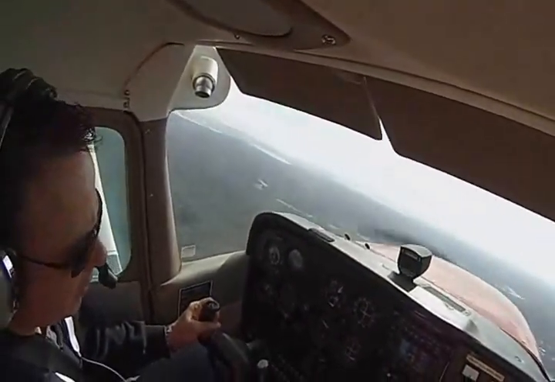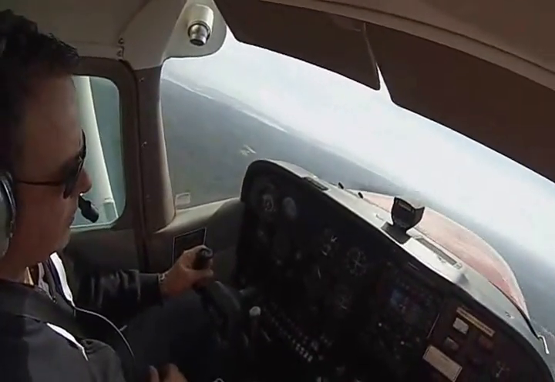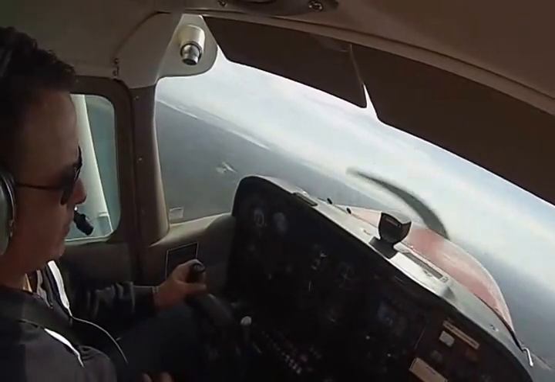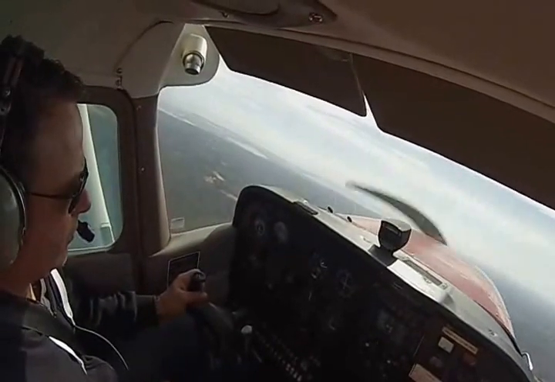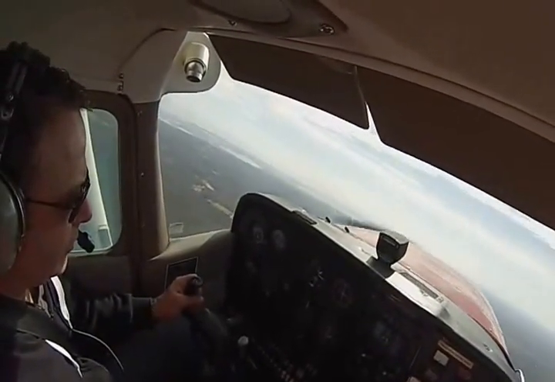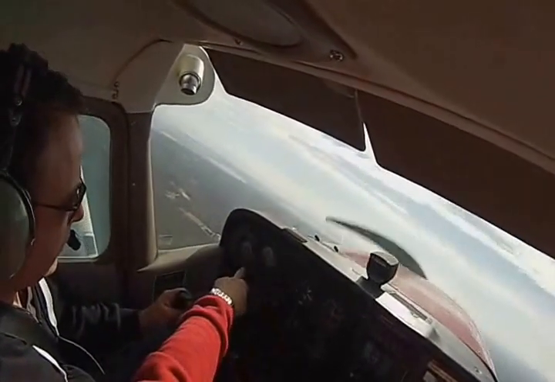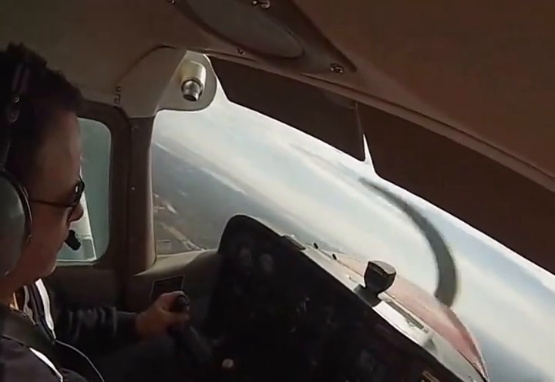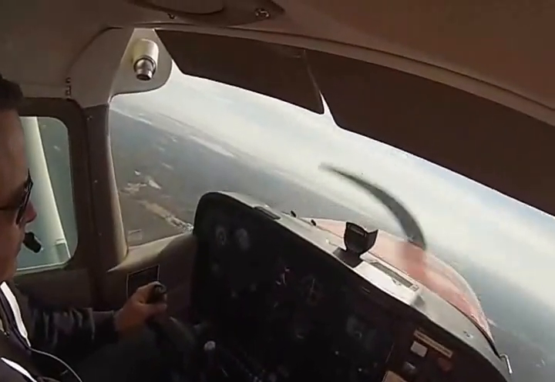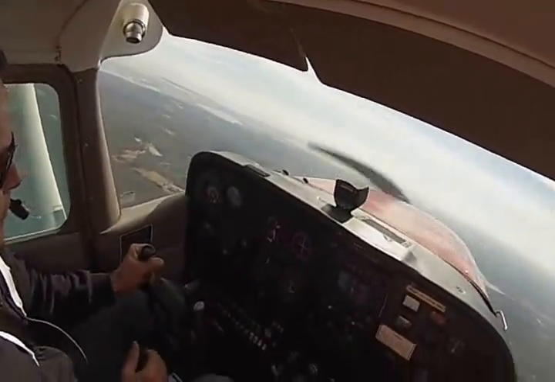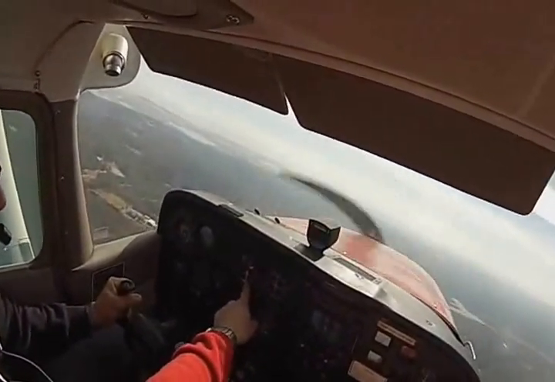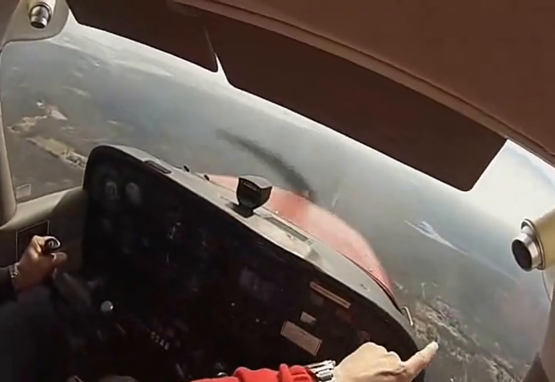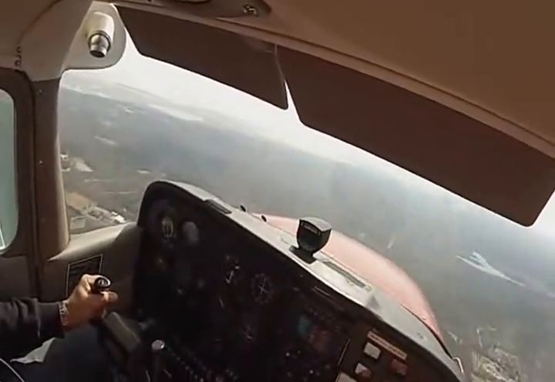How far up are we going? 2,300. Okay, so we keep on pitching until we get 70 knots. That's the best pitch, best climb. See how it's climbing really good at 70 knots. So you hold it, go ahead, hold it. Pull back. Okay, so 500 feet, level off now. Check for traffic. Okay, back up again.